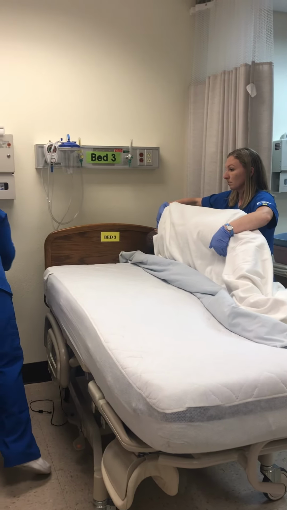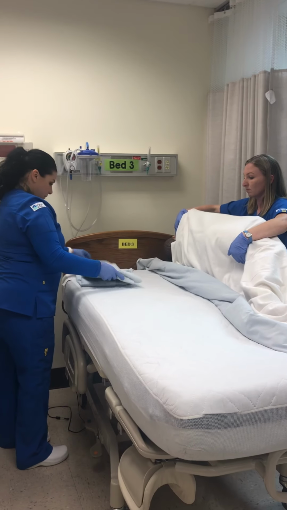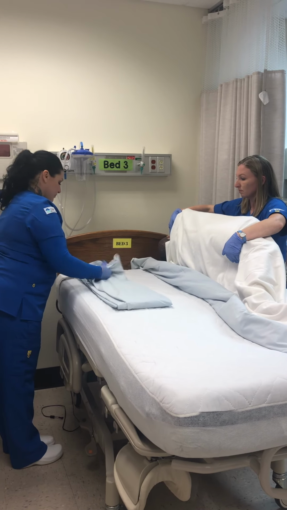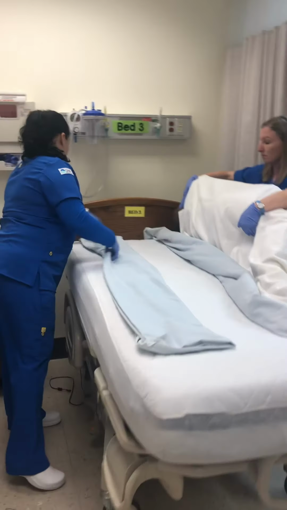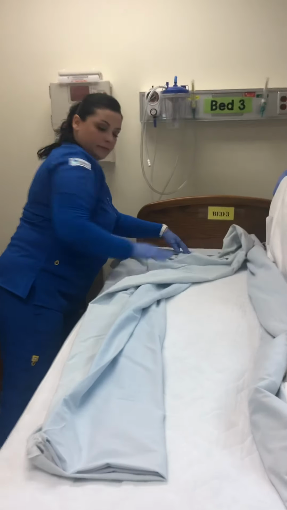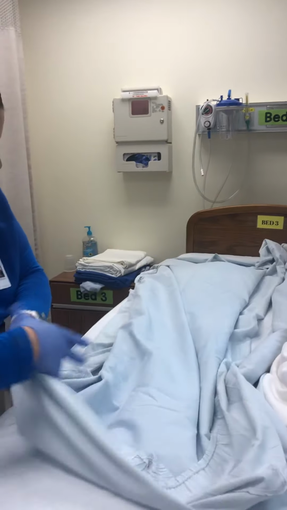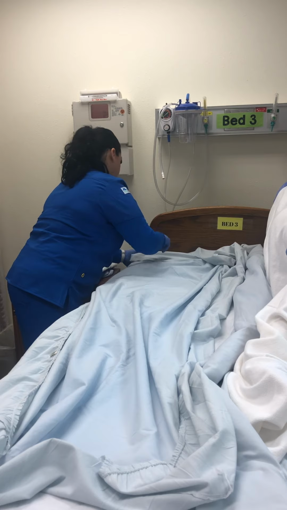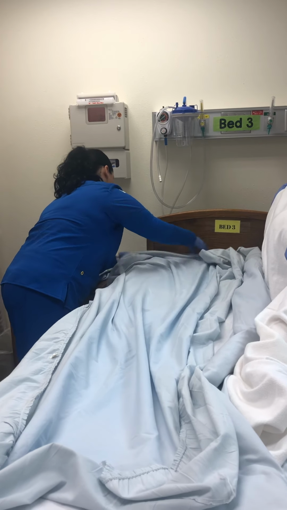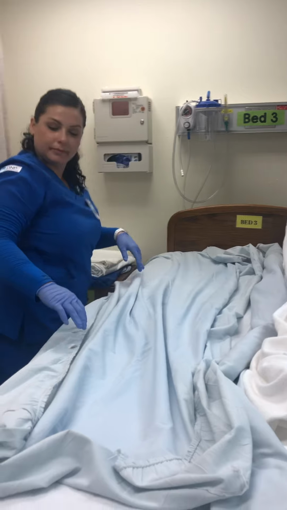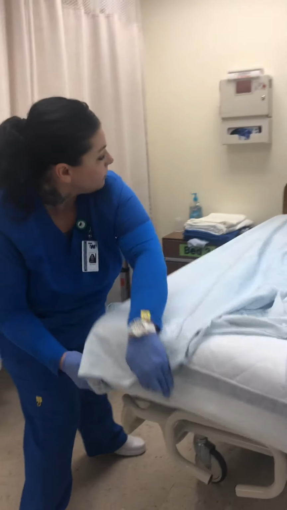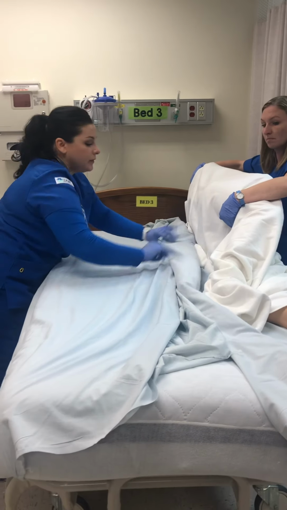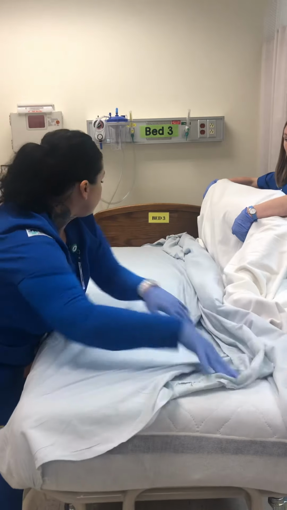Okay, so now we want to fan fold our fitted blanket. You want that to be kind of tucked under the soiled ones.